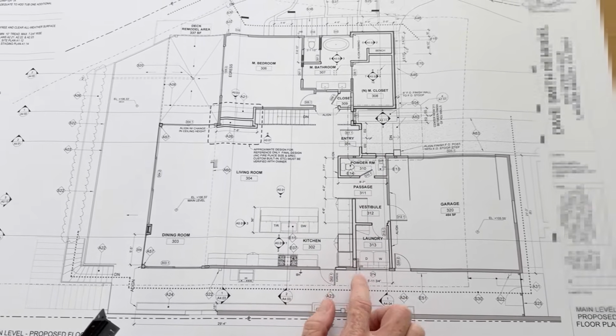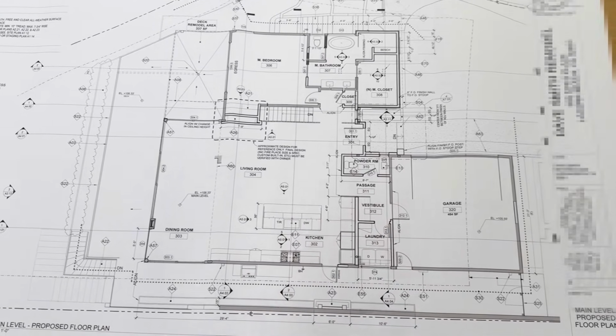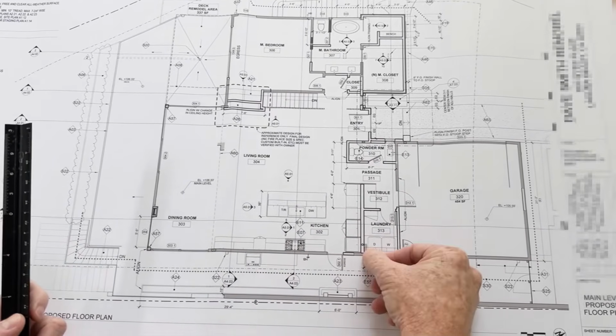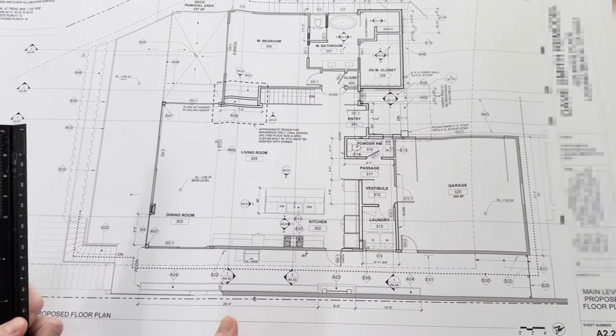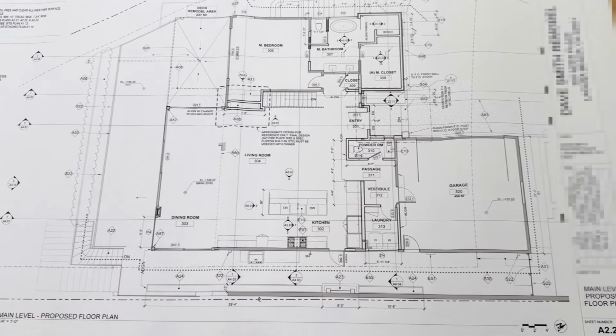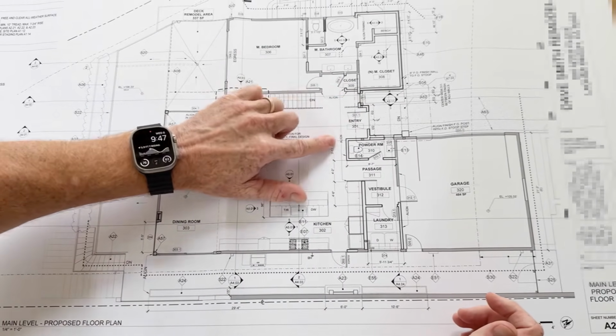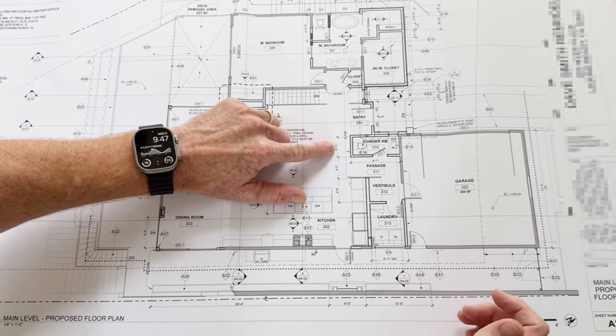We're framing new walls. So to get these dimensions, you can use your scale with a ruler, or a lot of times the architect is going to be able to provide you how long that wall is going to be. What I like to do is find an existing condition and then follow the architect's dimensions, okay?